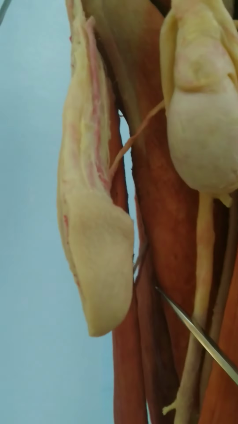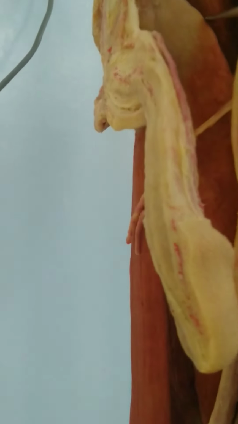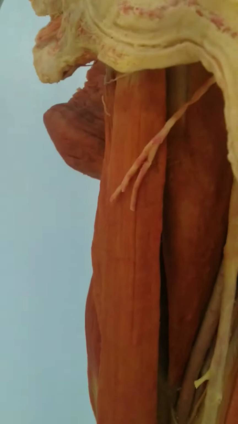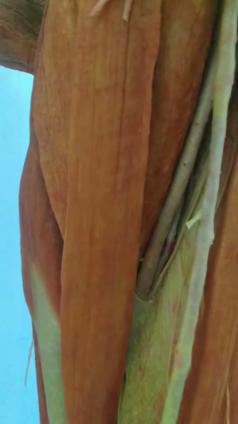Right behind that is the adductor magnus, and in the more superior part, not clearly visible at this point, deep to the adductor longus, we have adductor brevis. This muscle right here, that's partly the pectineus actually. So we'll look for the adductor brevis in another specimen.